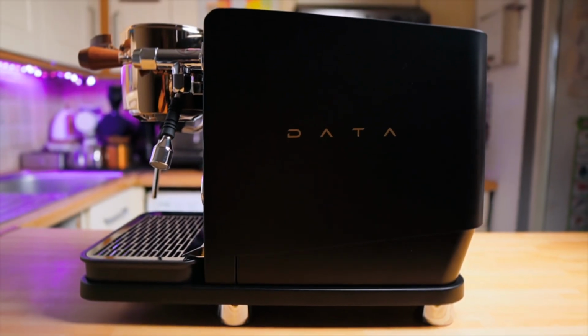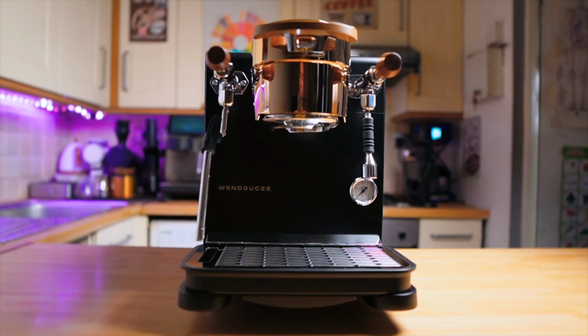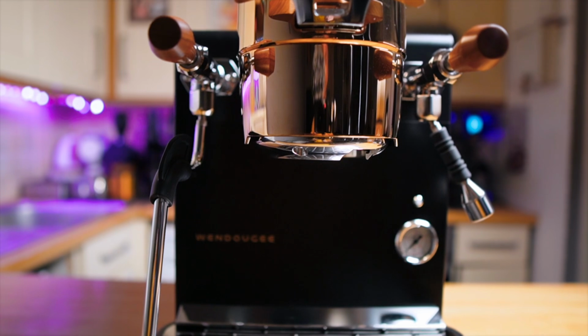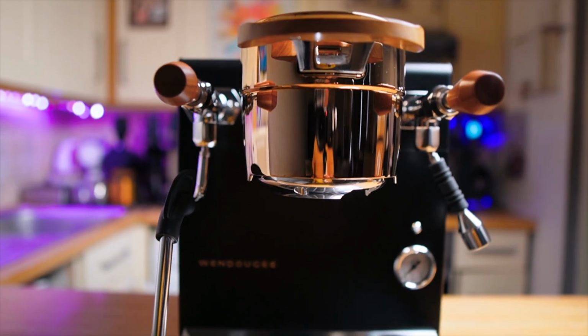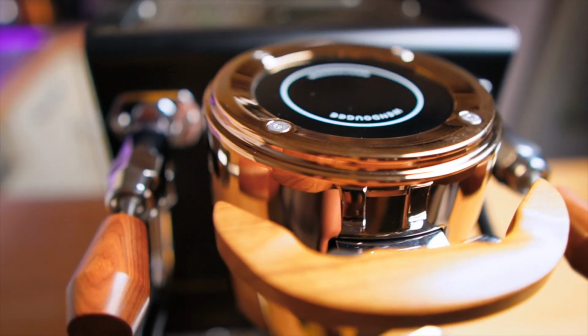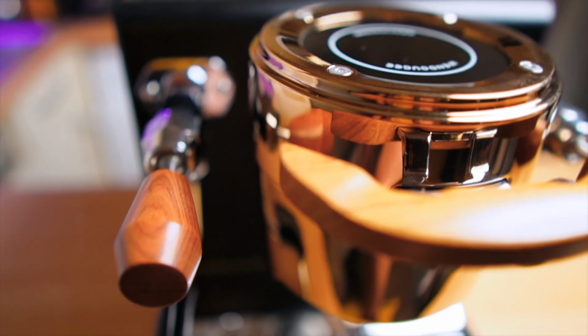So just quickly, Wendougee Data is the machine that combines classic design with modern technology. So you have that dual boiler here with all the pros and cons of a dual boiler. With this machine: saturated group head, very good temperature stability, great power, quick to warm up, although I would recommend waiting maybe 15, maybe even 20 minutes if you want to have that nice full shot of espresso, otherwise it may feel a little bit under extracted.